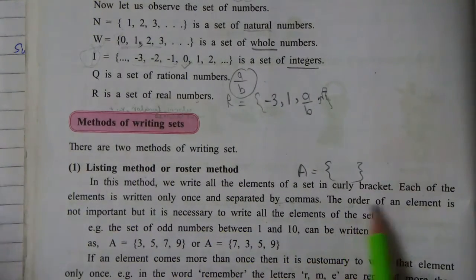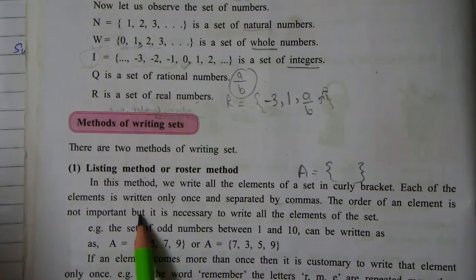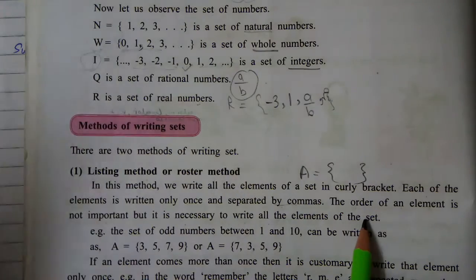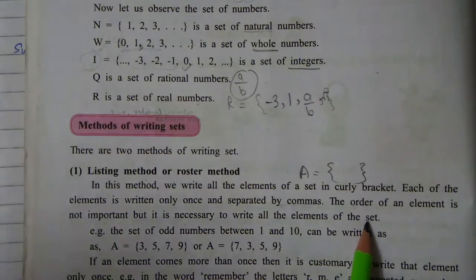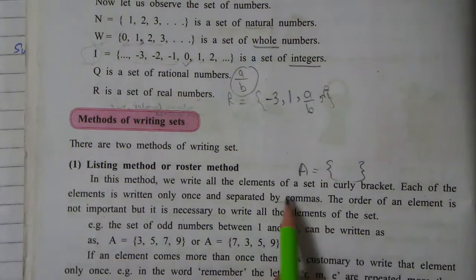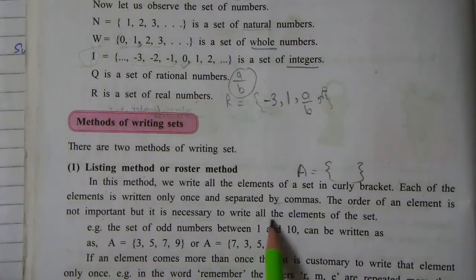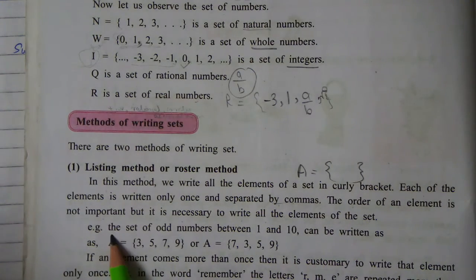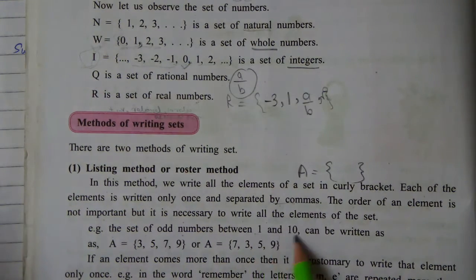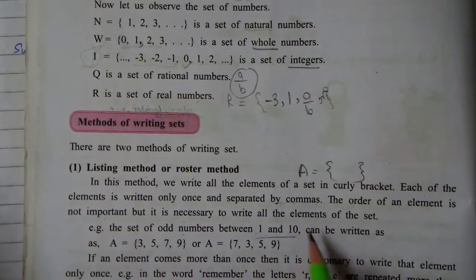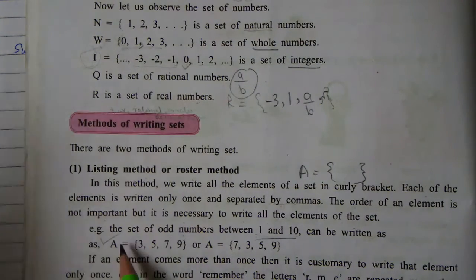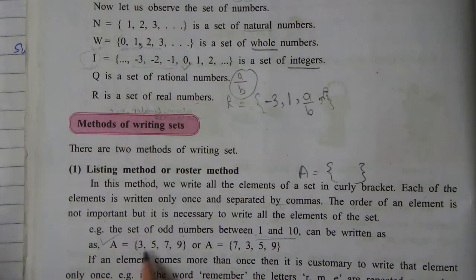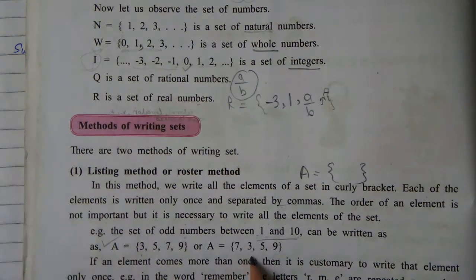And the order of the elements is not important, but it is necessary to write all the elements of the set. That is, order of the element is not important. It means increasing order or decreasing order is not important. We can write randomly. But it is necessary to write all the elements of the set. For example, the set of odd numbers between 1 to 10 can be written like this: capital A equals curly bracket, and we have odd numbers like 3, 5, 7, 9, or it can be written in any order, randomly.